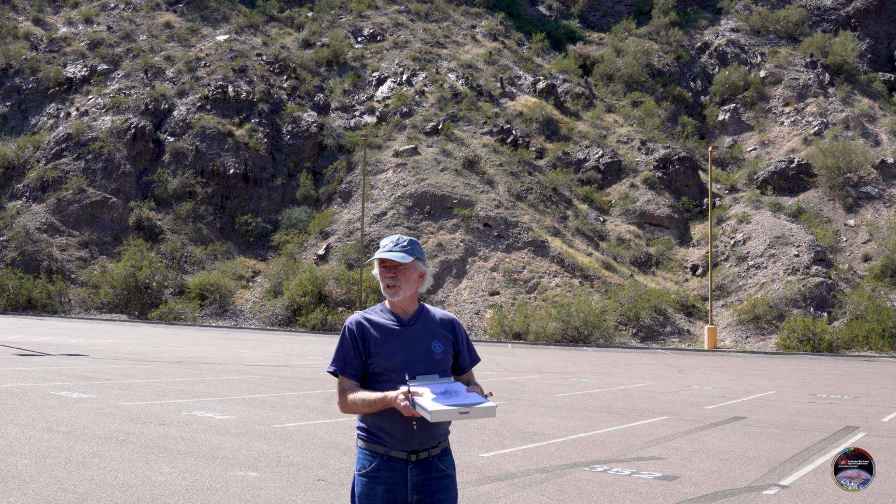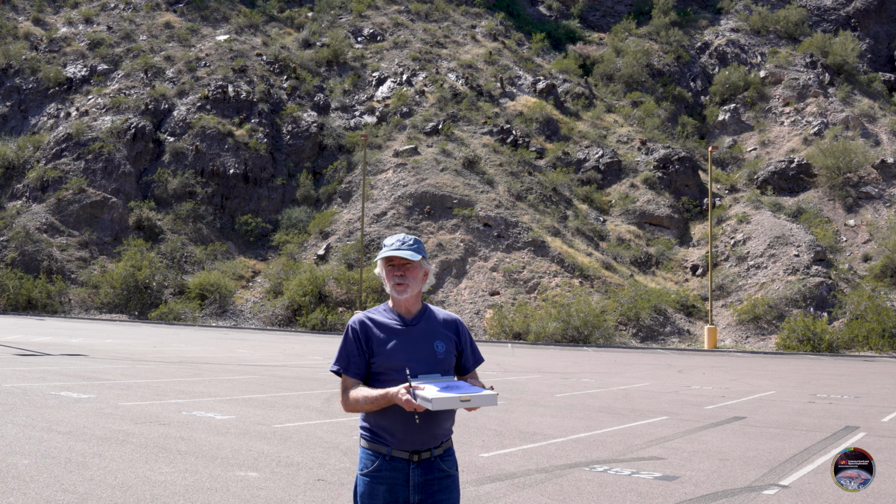So one of the things we like to do when we study a landscape is to try to determine where the different rock units are and what the boundaries are like between them. And one of the ways we do that is we make a geologic map.